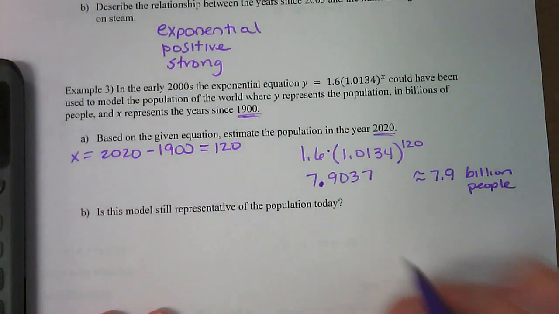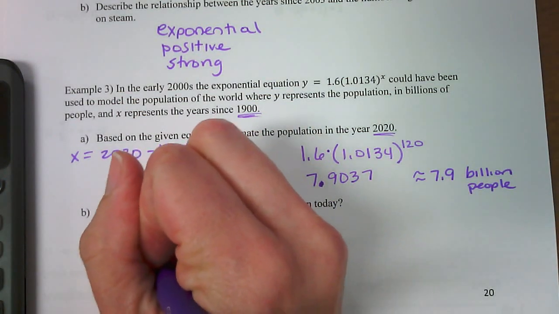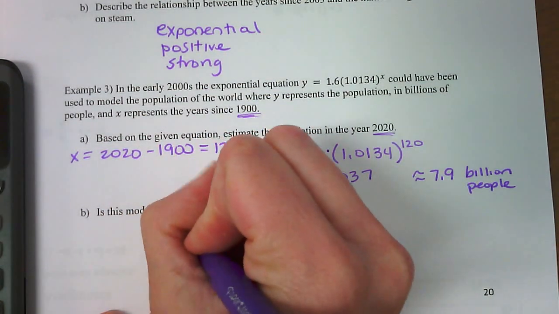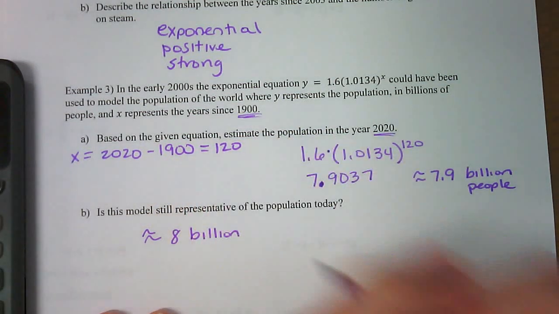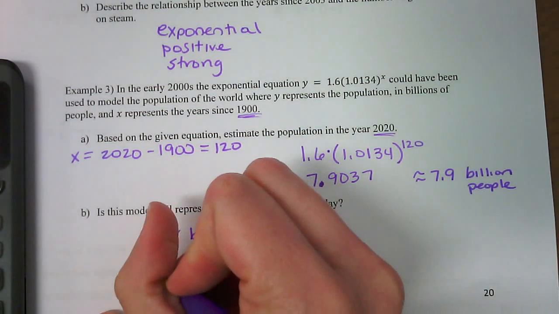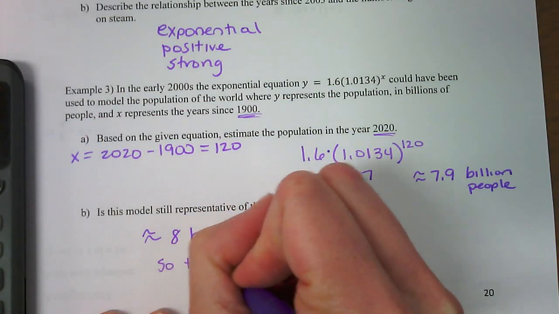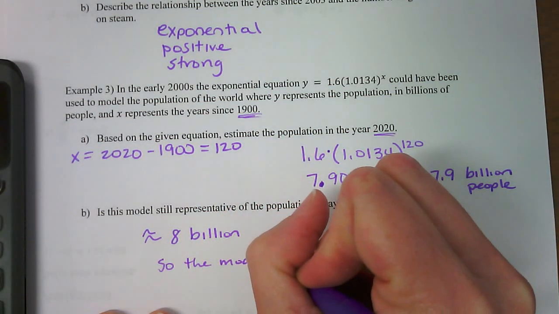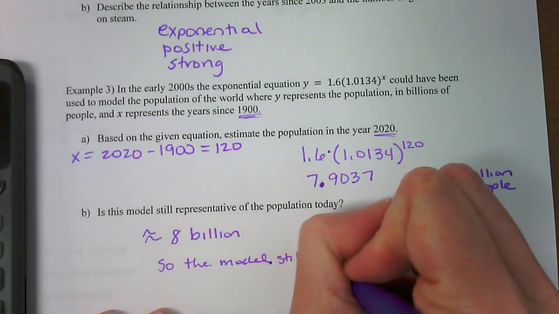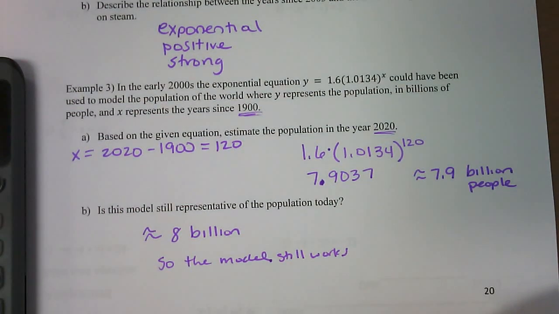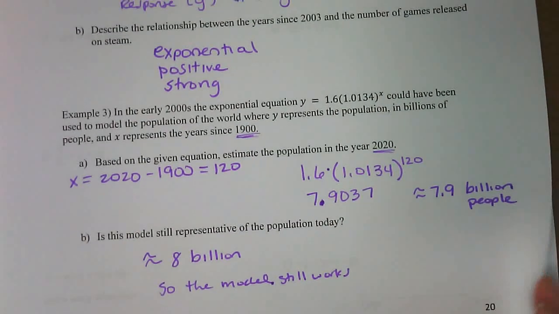So the population today, I don't know what it is, but I looked it up and it says it's about 8 billion. So this is a good model. I'm just going based off what somebody told me. So I think it's a pretty good model. It's close.